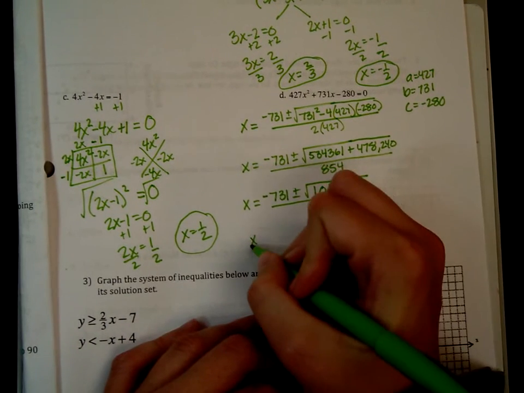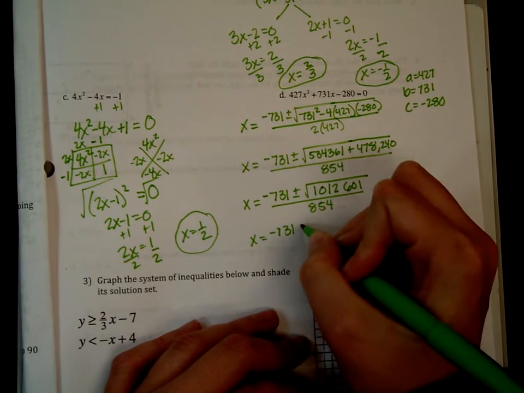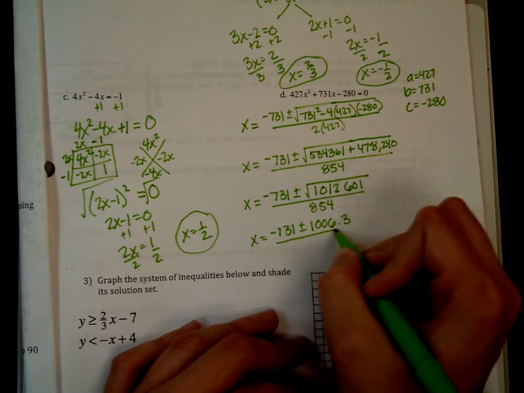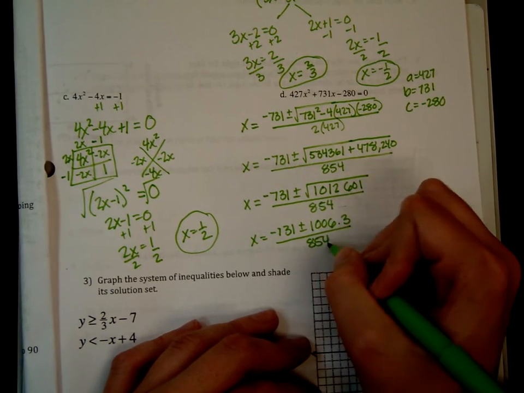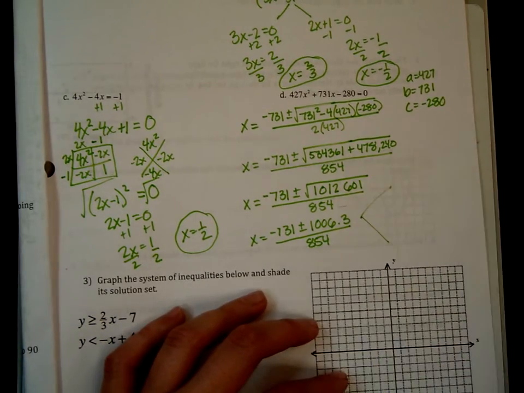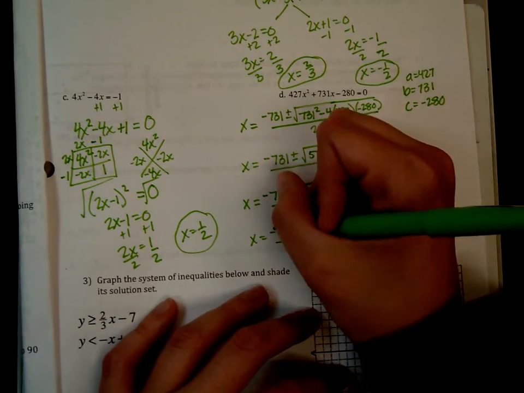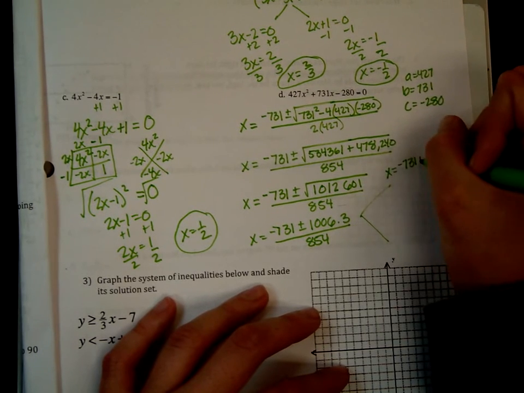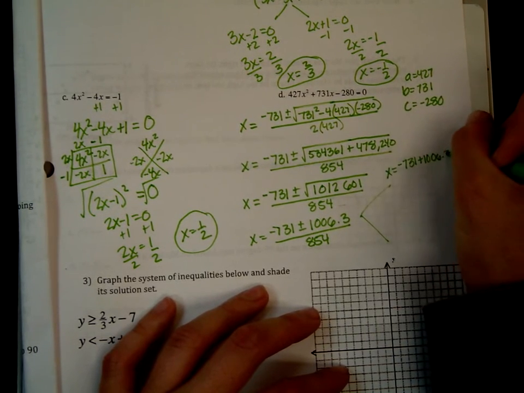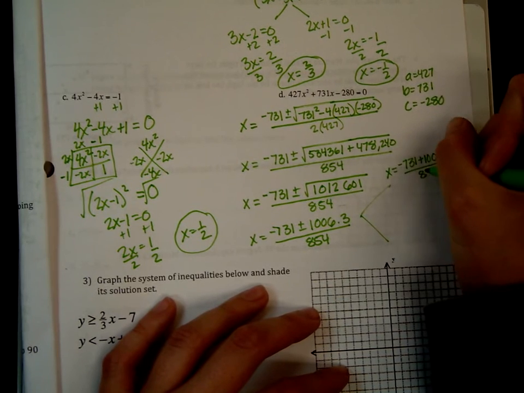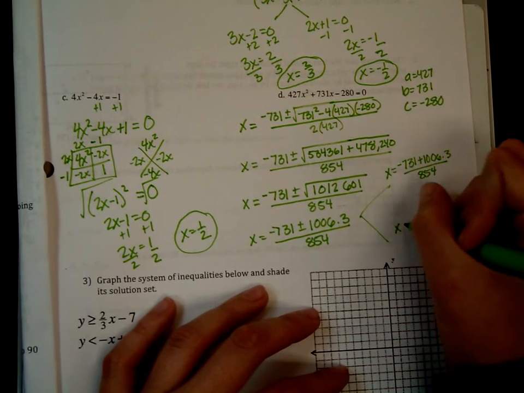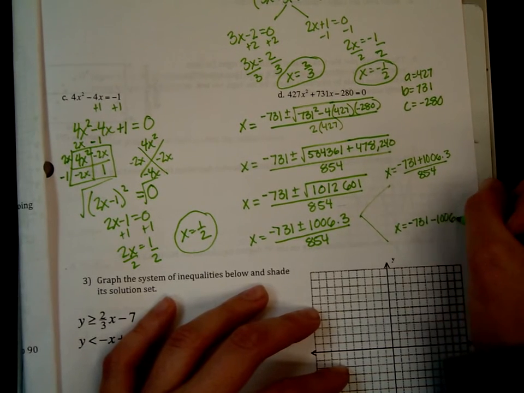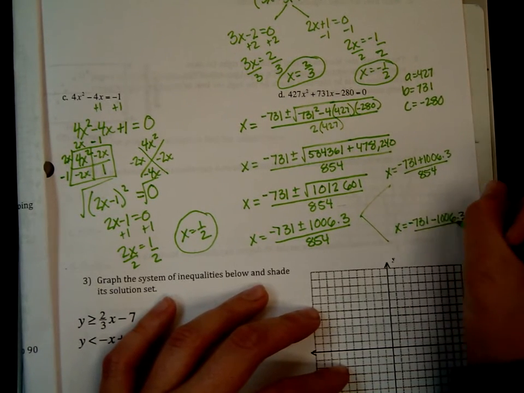So x equals negative 731 plus or minus 1,006.3, all divided by 854. Now we split it into two equations. x equals negative 731 plus 1,006.3 divided by 854, and x equals negative 731 minus 1,006.3, all divided by 854.